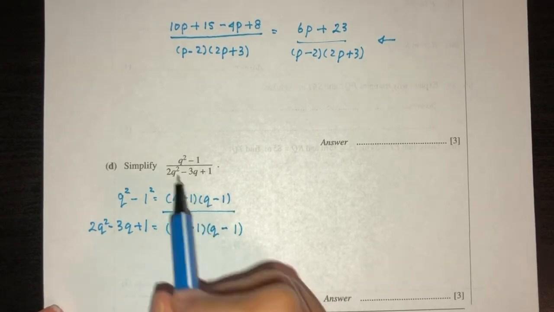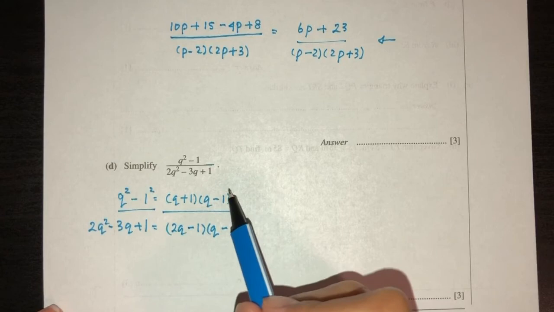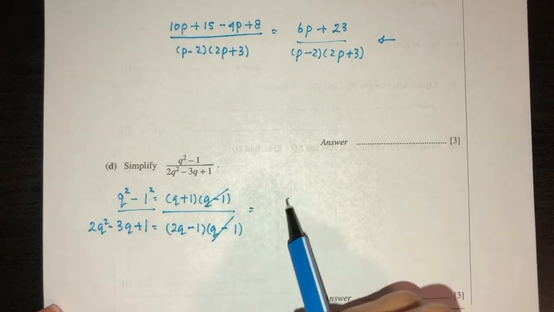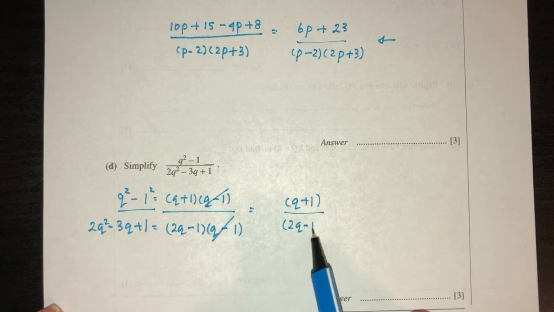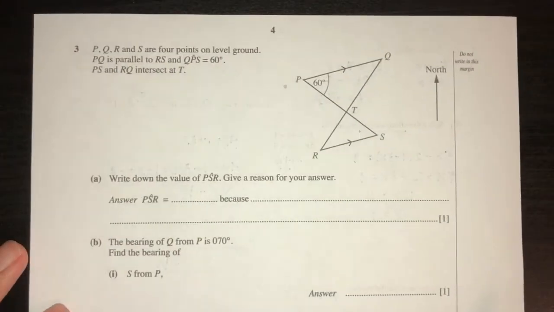Now to divide, as you can see, this q minus 1 will go away. Remaining will be q plus 1 over 2q minus 1. That is part D. That is your question number 2. Now question number 3.